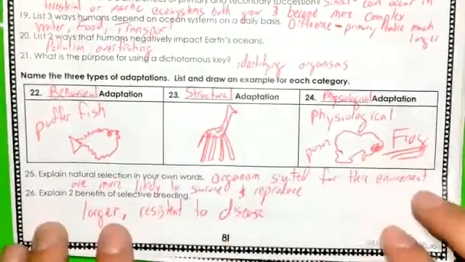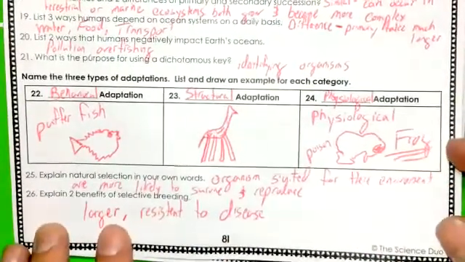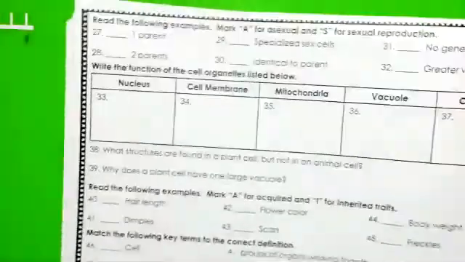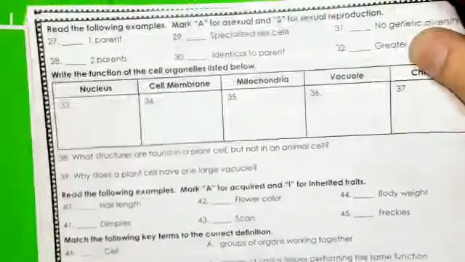All right. This next one seems like a lot, guys, but it's really not. Mostly just writing letters down. We can do this pretty quick. Page 82.